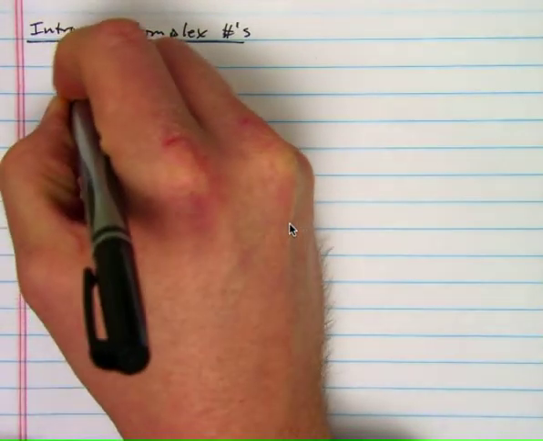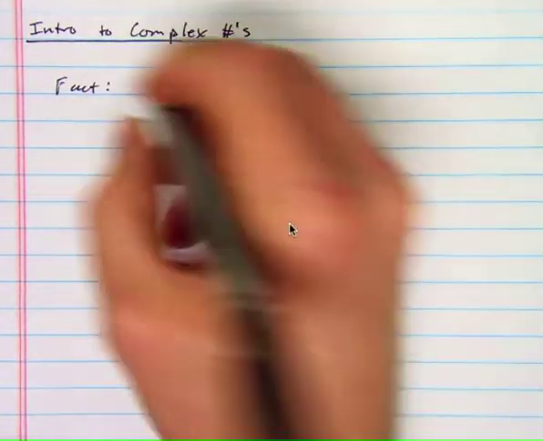Alright, Math Lab, we're going to be looking at complex numbers because Mr. Spratz is going to start looking at those answers, and I want to show you where that comes from. So, to begin with, we have one fact.